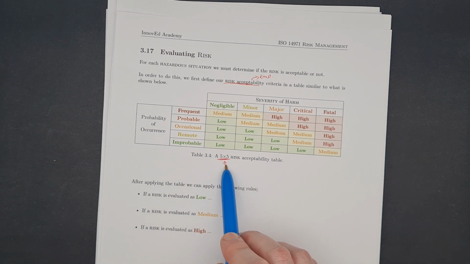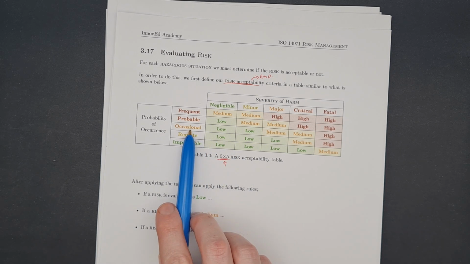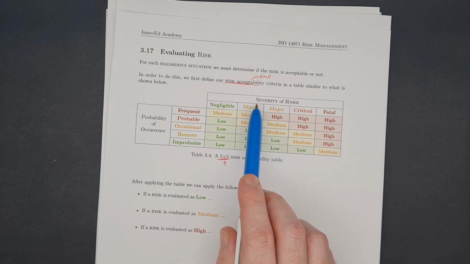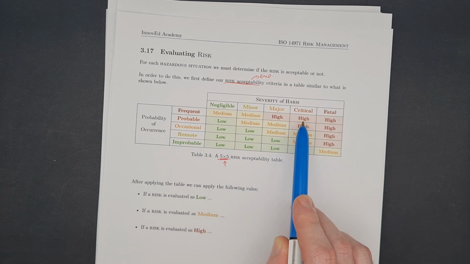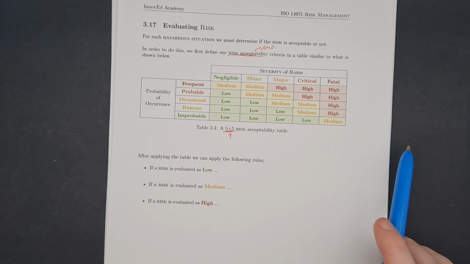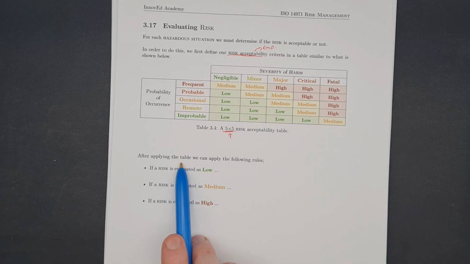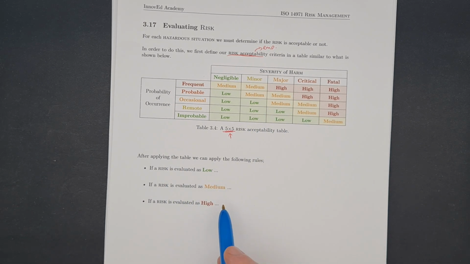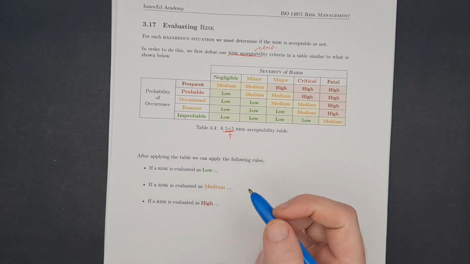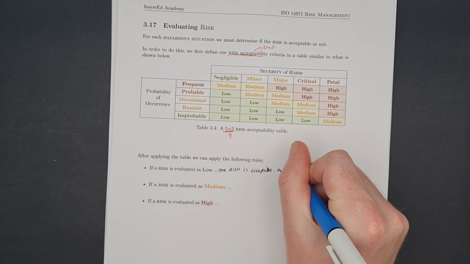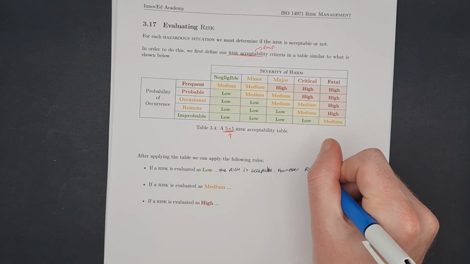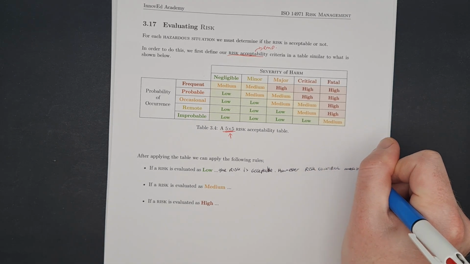When we look at this table, we've classified each risk by probability of occurrence and severity of harm. Then we use this table to say, is the risk low, medium, or high? After we've done that, we basically apply the following rules. If the risk is evaluated as low, then we say the risk is acceptable. However, risk control measures may still be introduced if practicable to do so.